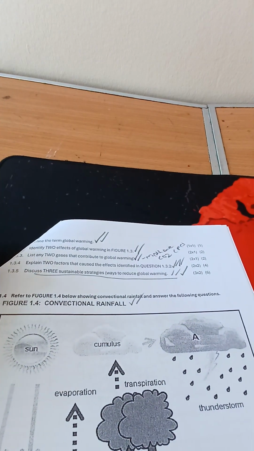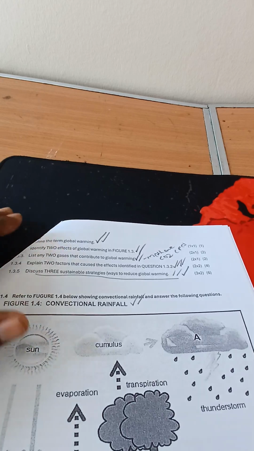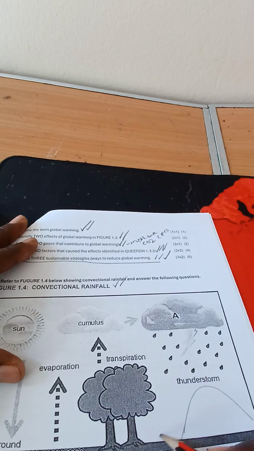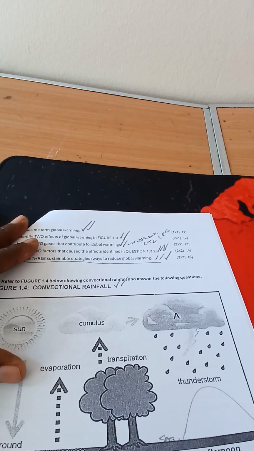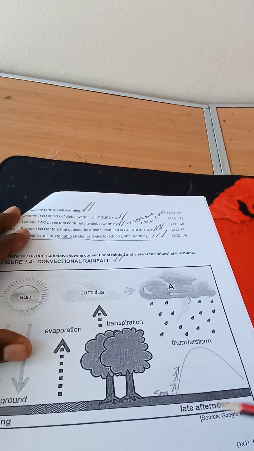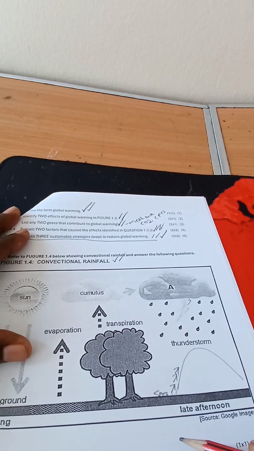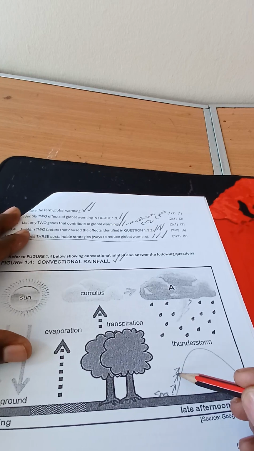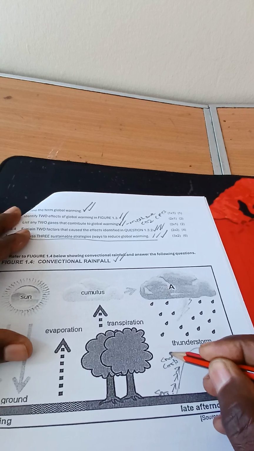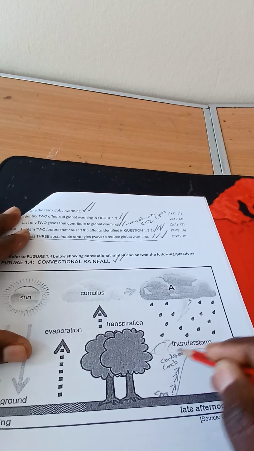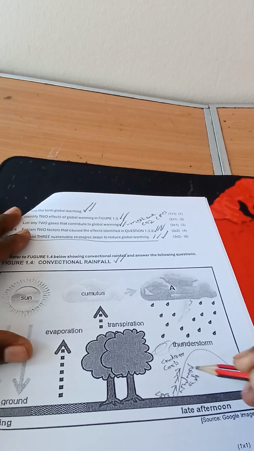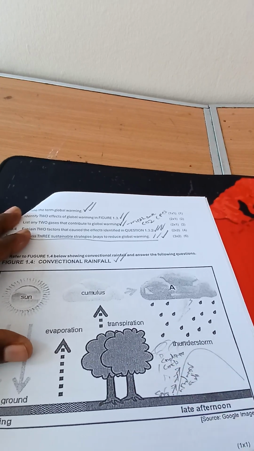Another type of rainfall that we have is the relief rainfall. When you talk about relief rainfall, let's say this is a mountain, and we have the sea that is warm. The warm air is forced to rise. The mountain plays an influence in that. It causes the warm air to rise. As it rises, it cools and condenses, and then clouds form on the windward side. This is where clouds form. Then we have rainfall.